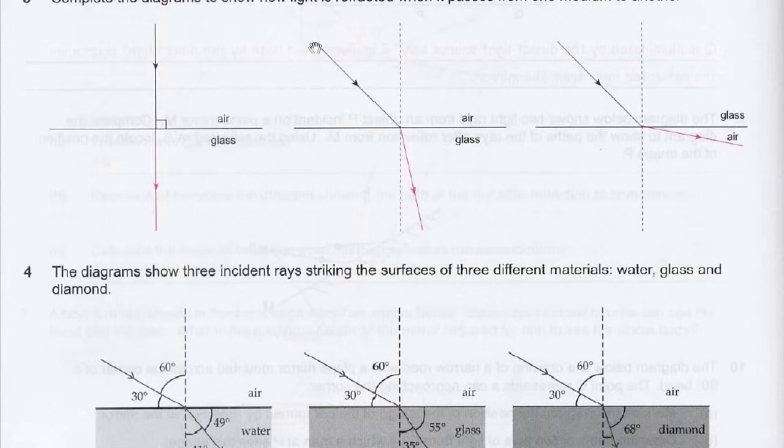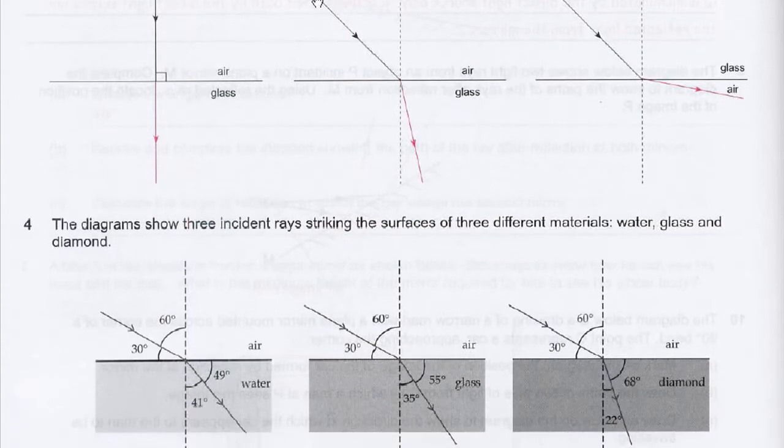Now the next scenario. Now the light is actually traveling at an angle, and we know that air is optically less dense compared to glass, which is optically denser. So from an optically less dense to a denser medium, the light ray will bend towards the normal. Initially, if the light ray is not bending, it will go straight through, but now it bends towards the normal.